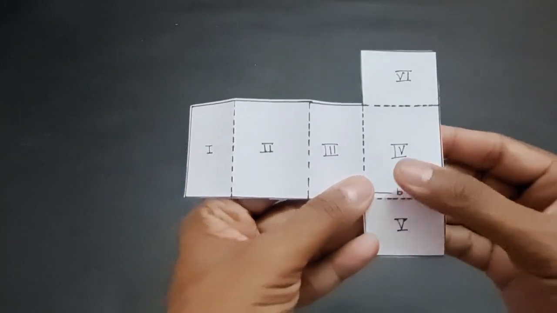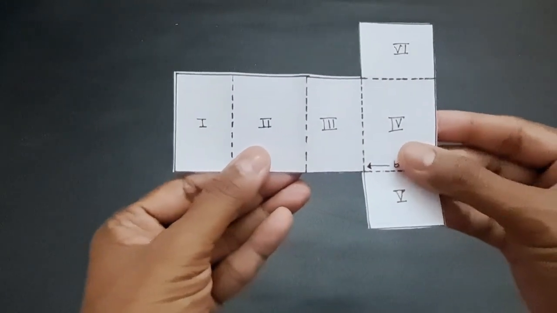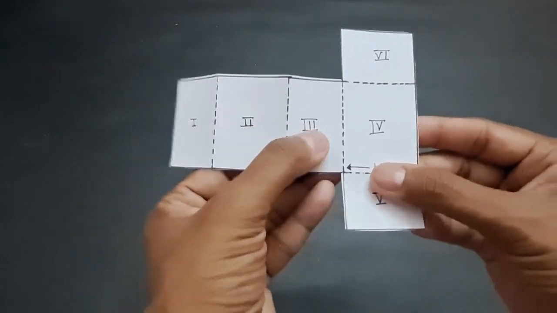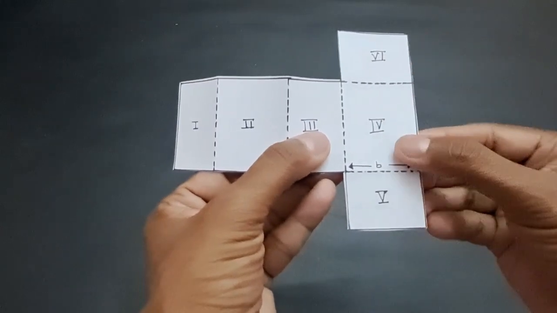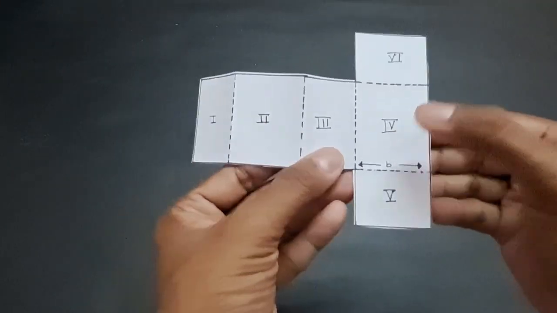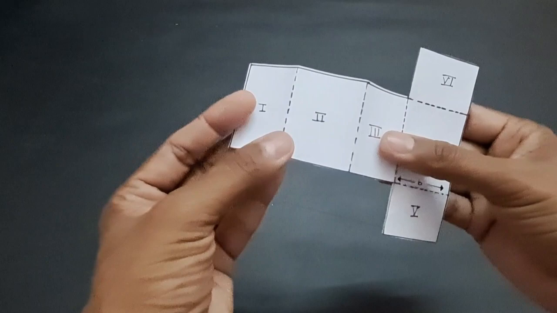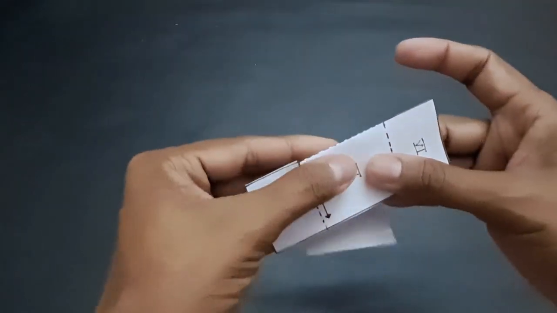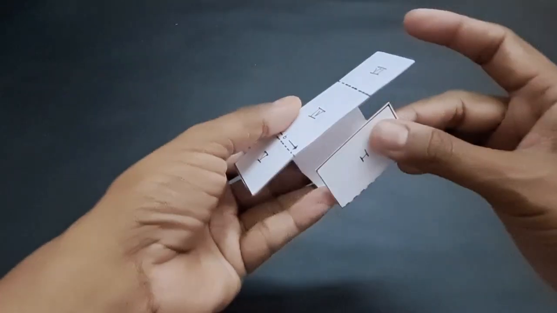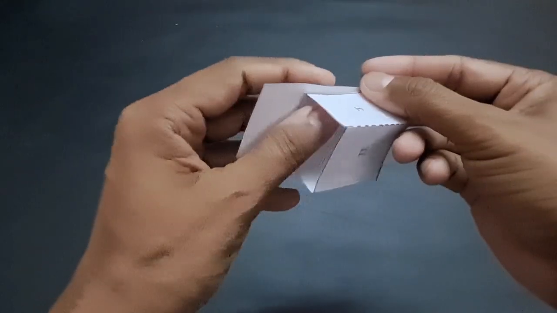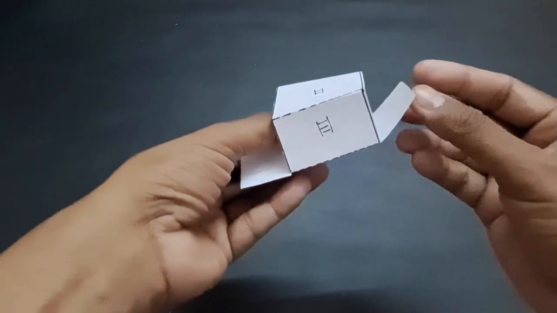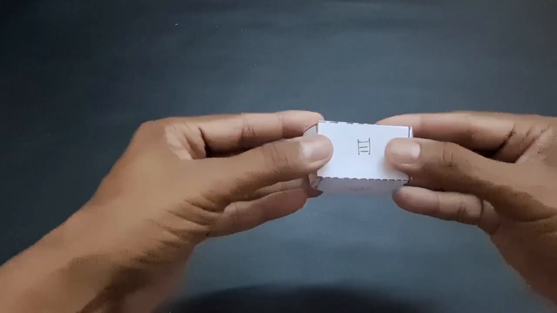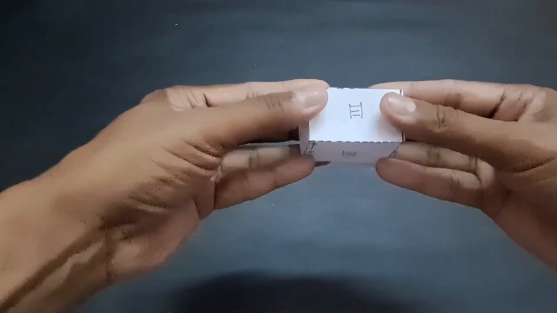In this activity, we have a net which can be used to make a cuboid. You can see there are 1, 2, 3, 4, 5 and 6 rectangular shapes, and they are all connected to each other. Now, if you fold these along the dotted lines and try to make a cuboid out of it, you can definitely do that, because this will form a box-like structure and these 2 flaps will close this cuboid like this. So it is a cuboidal box.